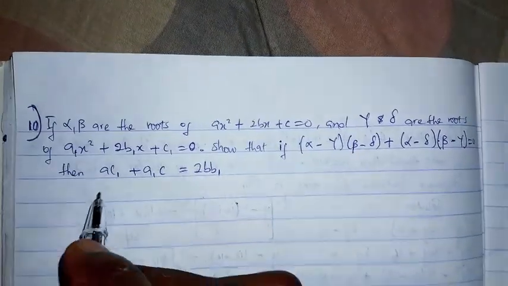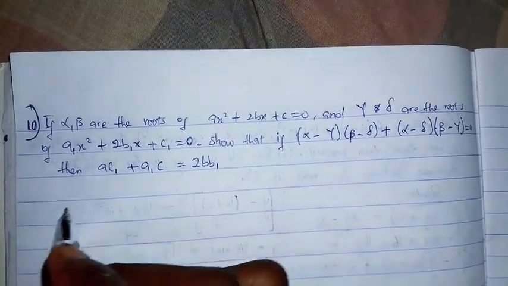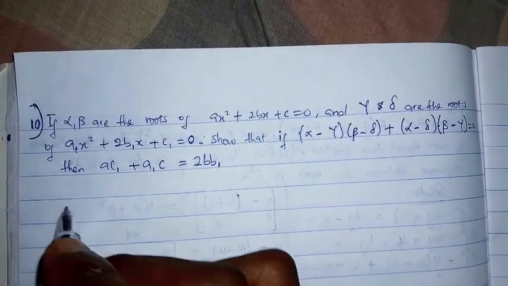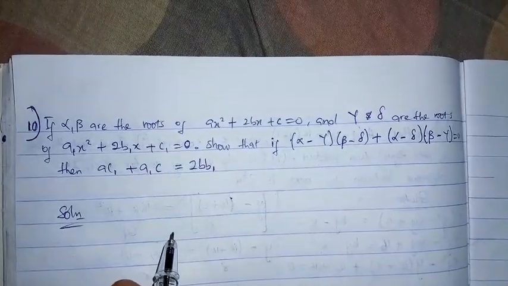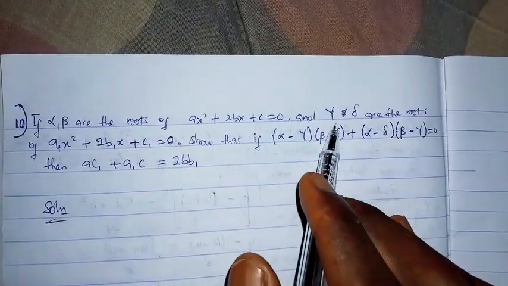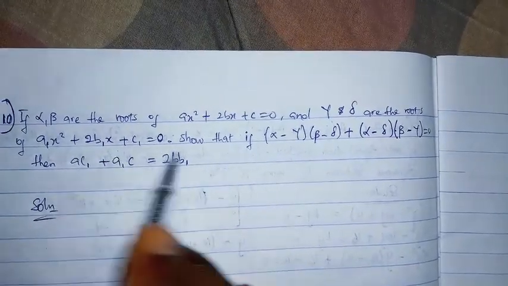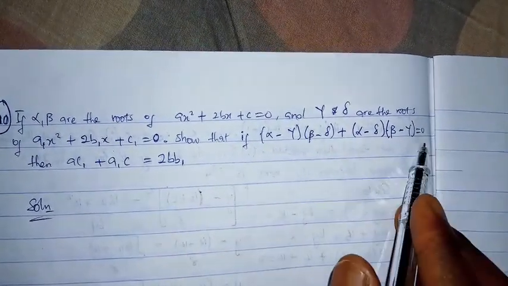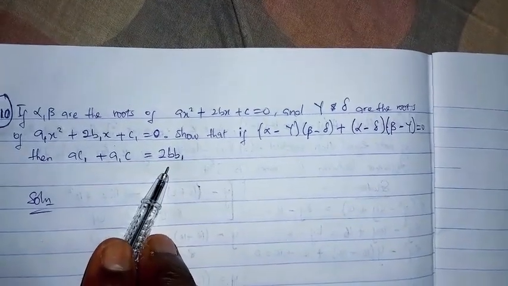Okay, so in today's class, I'll be looking at the 10th question in the Lasustech past question. So quickly, let's see what we have. If alpha, beta are the roots of this equation and gamma and delta are the roots of this other equation, show that if this equals 0, then all this equals 2b, b, 1.